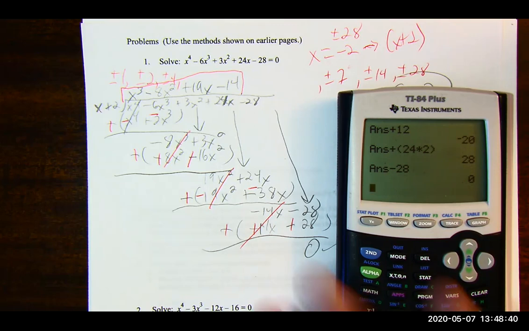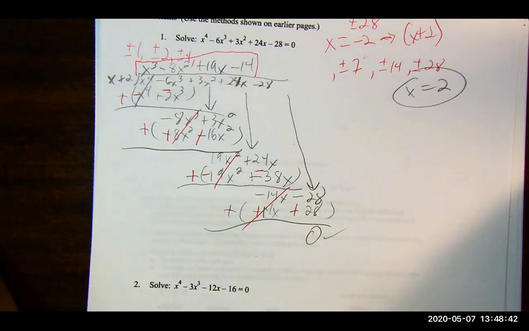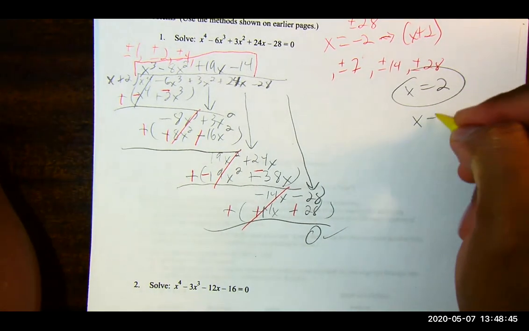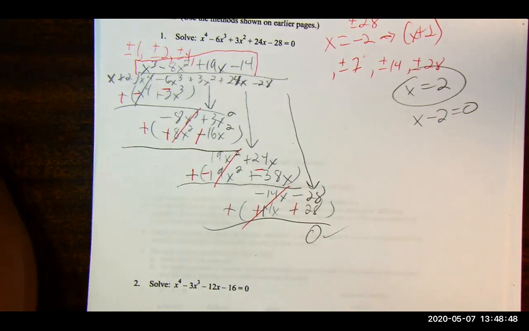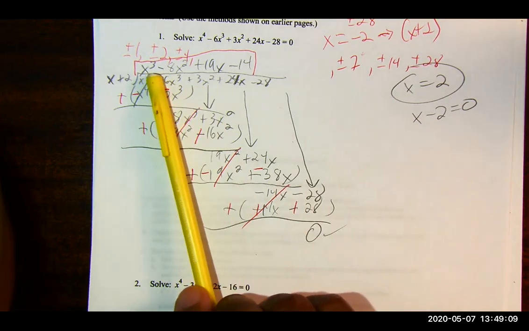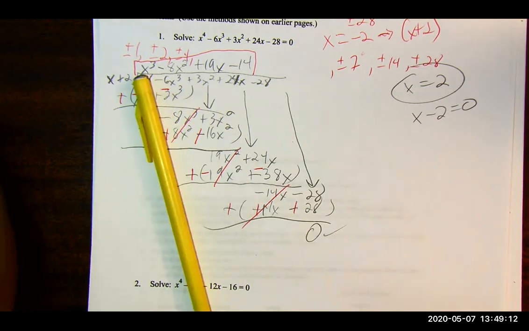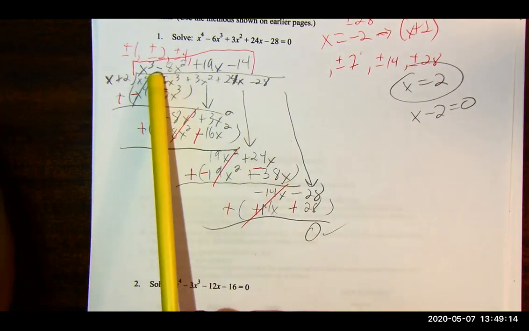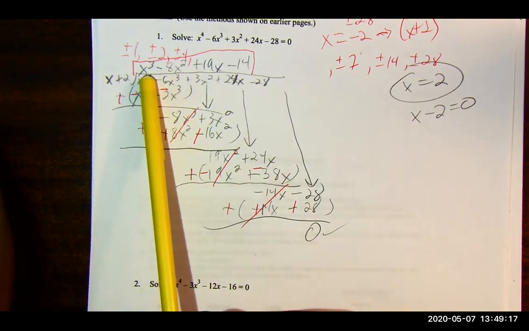So keep moving forward. We have x equals 2. If I solve, I get x minus 2 equals 0. We have another root we can solve for. We found that negative 2 works, and we can also find that positive 2 works as well. It doesn't matter which root you find first, the positive 2 or the negative 2, it works out either way. As long as we get some sort of factor, the whole point is to whittle this down until it's a quadratic function so we can use the quadratic equation.